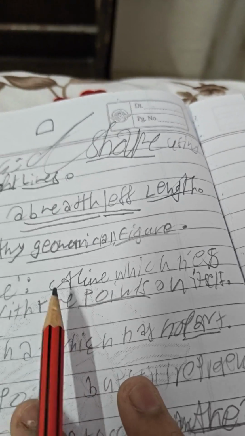Hello, people. Today I've got some juicy definitions for you, bought by my ninth class NCERT book.